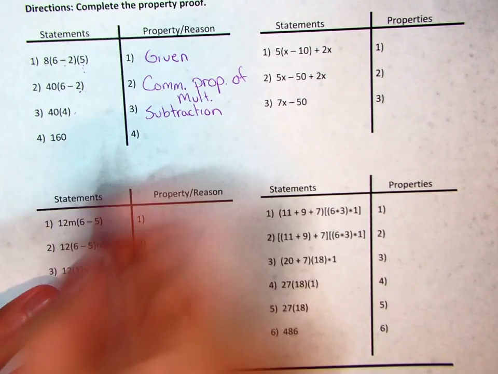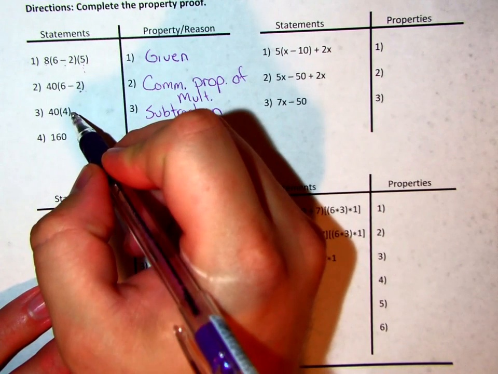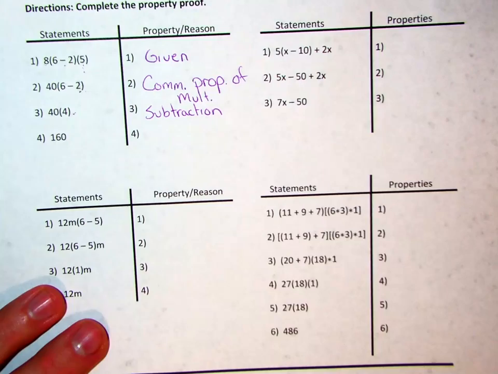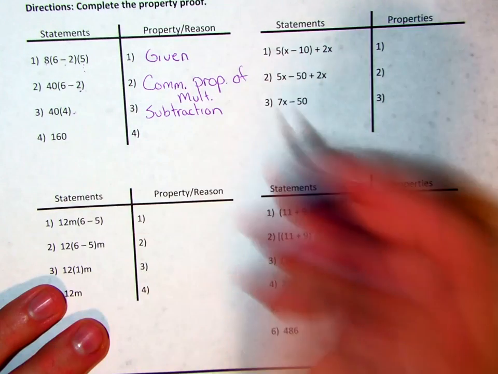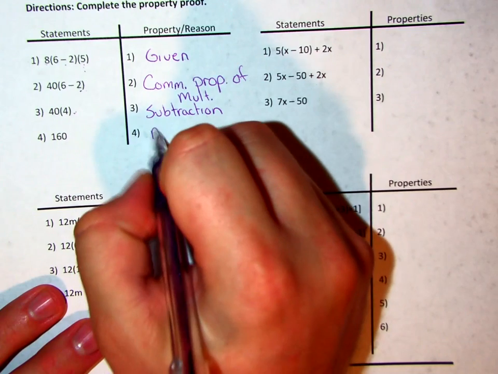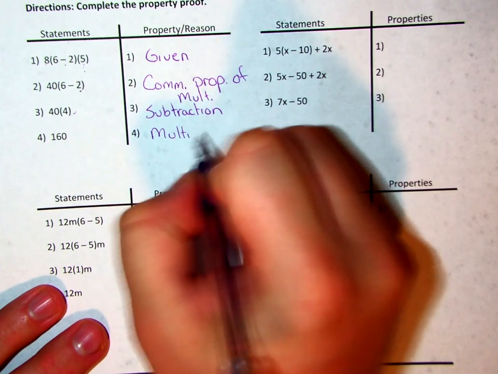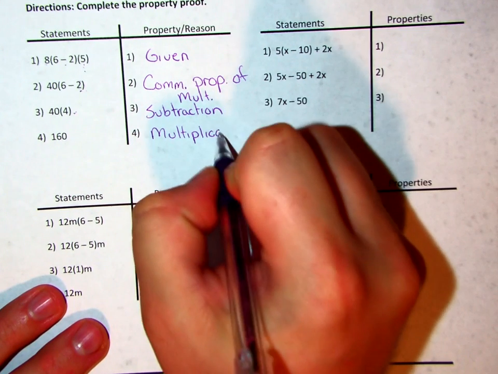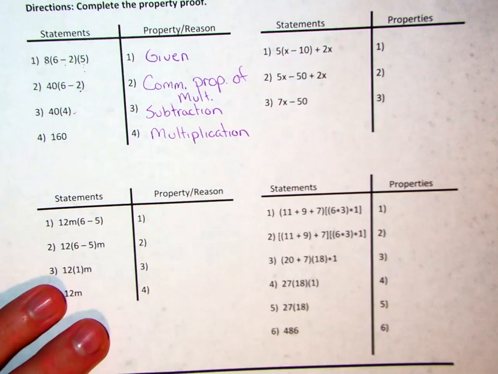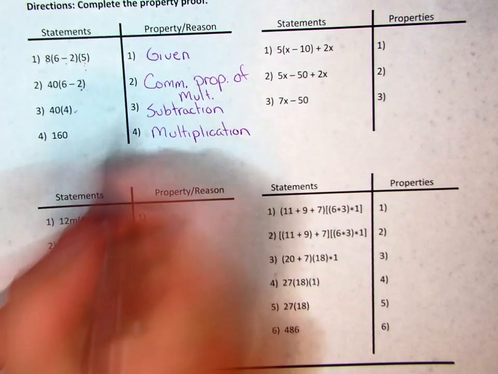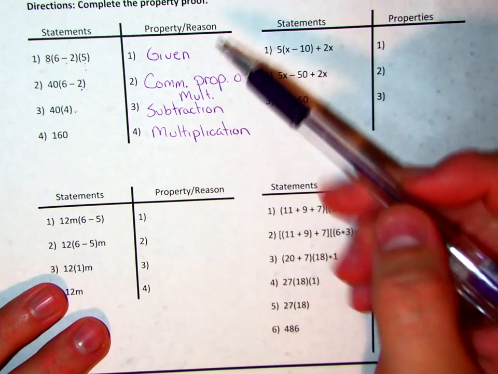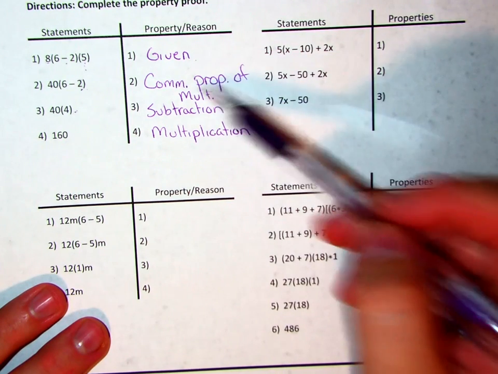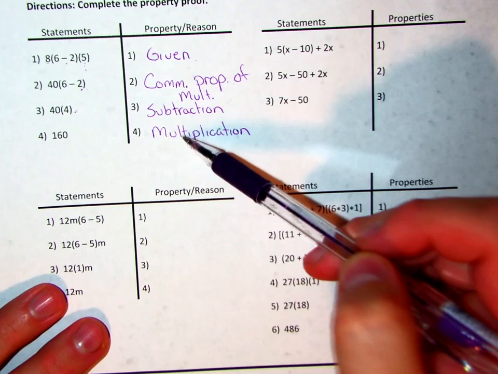And so now we can see what took place between statement 3 and statement 4. 40 times 4 is 160. The only thing that happened in that statement was multiplication. So our property proof for this first set of 4 statements would come with the reasoning given, commutative property of multiplication, subtraction, multiplication.